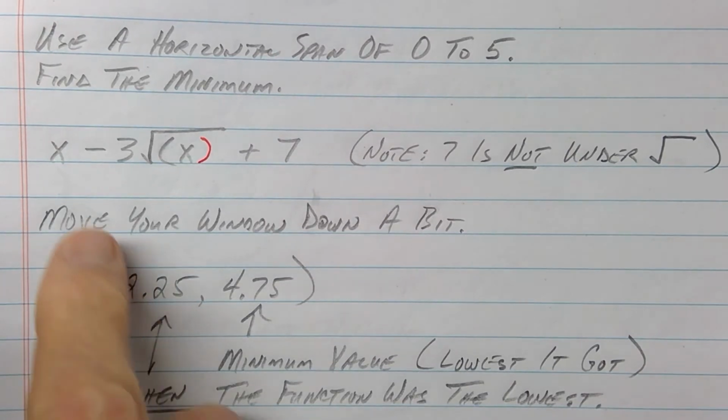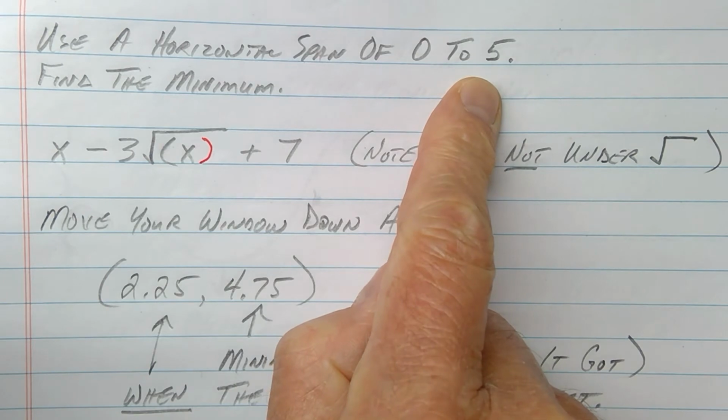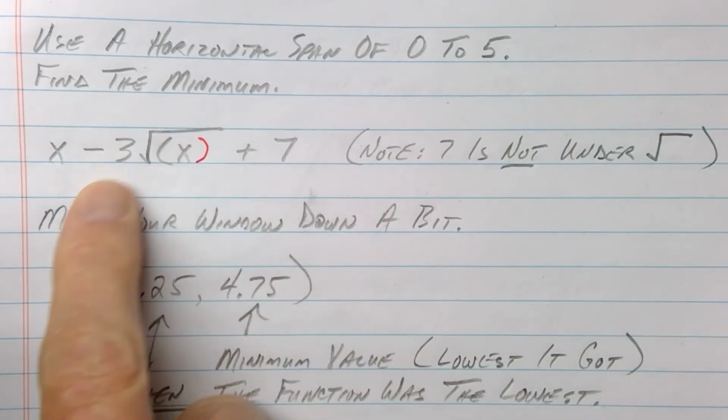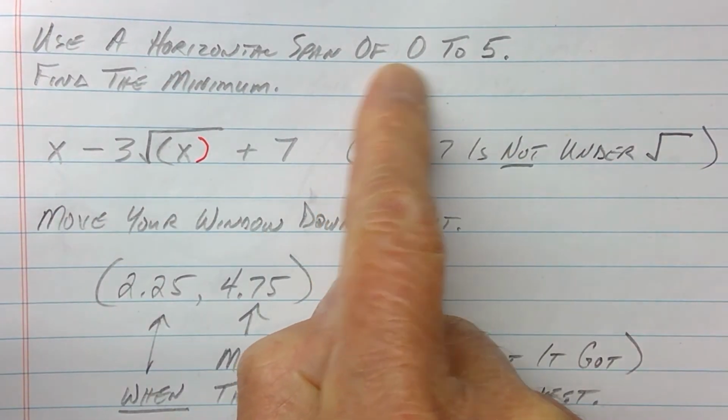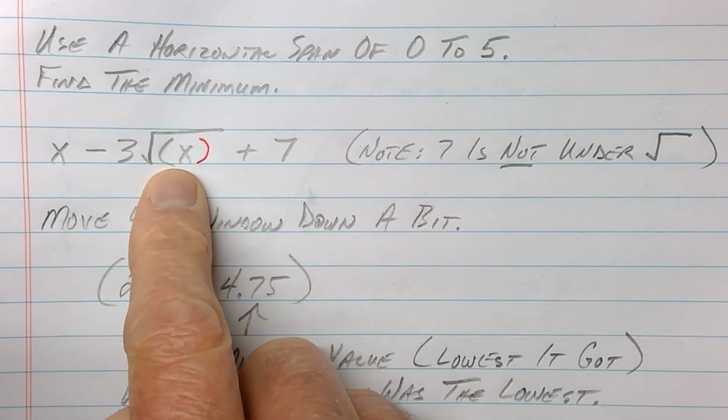All right, here's the next one we're going to try. We're going to set the window from 0 to 5 for our x's. That's the horizontal span. So from left to right, they want 0 to 5 and then zoom fit. And we're going to find the minimum for this function right here.